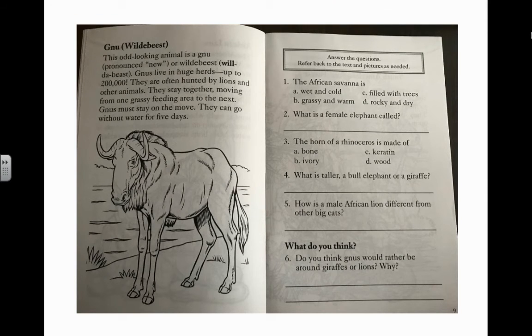Number 4, what is taller? A bull elephant or a giraffe? Now, this could be a trick question if you weren't paying attention. What is taller? Not bigger, taller. Taller, you'd have to say the giraffe, because the bull elephant is the biggest animal in the savannah, but he's not the tallest animal. So that taller word is really the key word to finding the answer to that question.